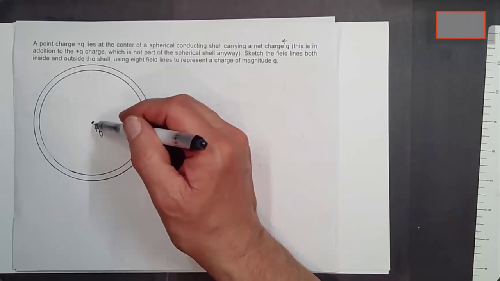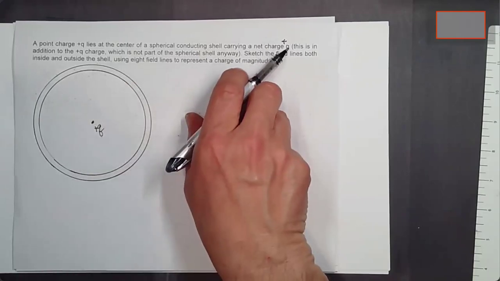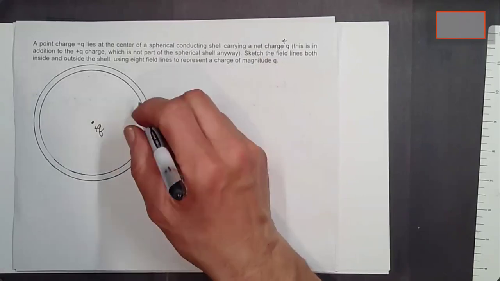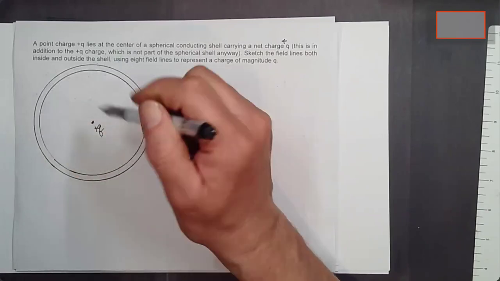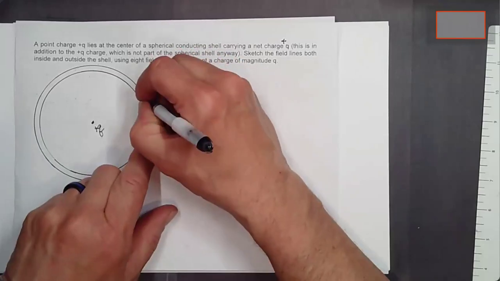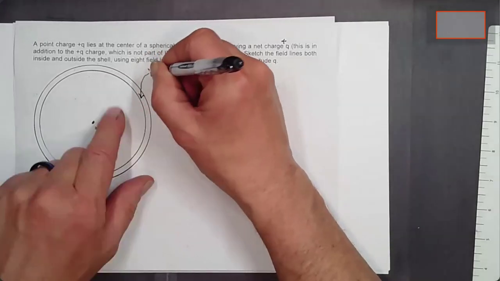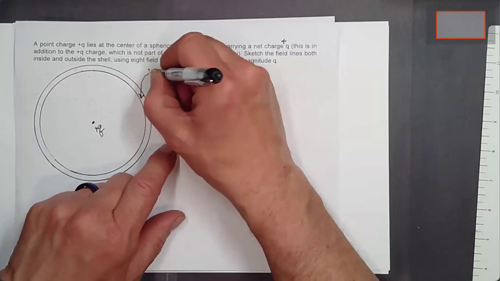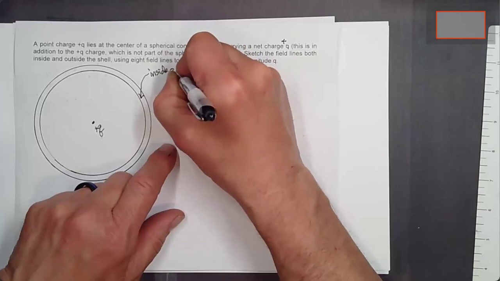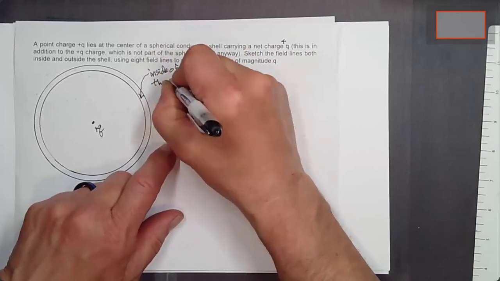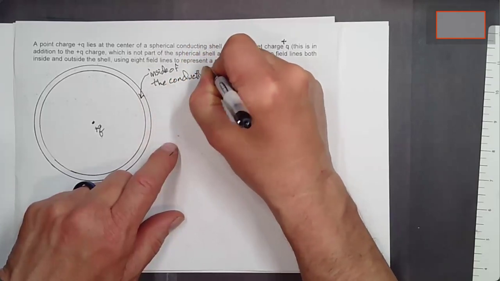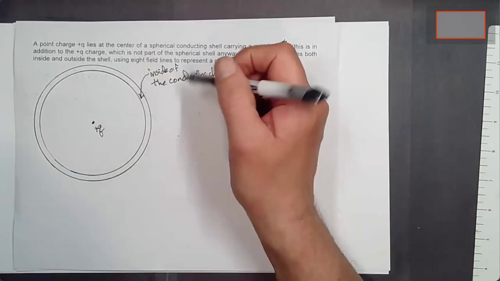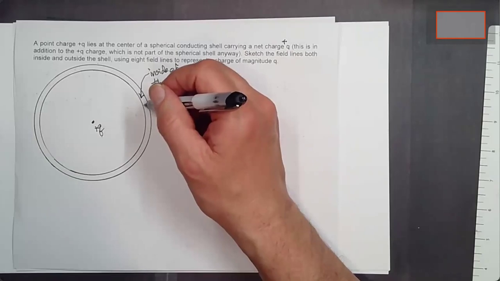What's going to happen if you stick that charge in there? Now, remember, there was already a charge plus Q on this thing that would have been distributed around the outside of the surface. Now, this is the inside of a conductor. The shell is conducting. It's an electrostatic situation. The electric field is going to be zero in here.